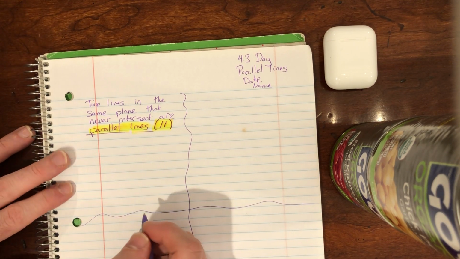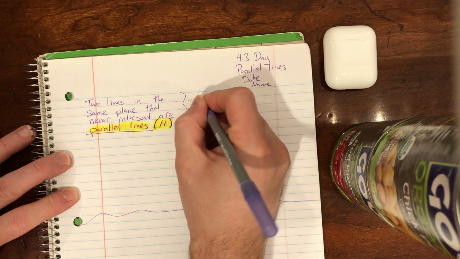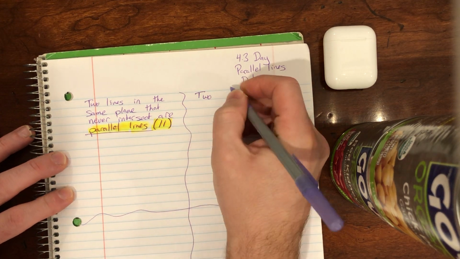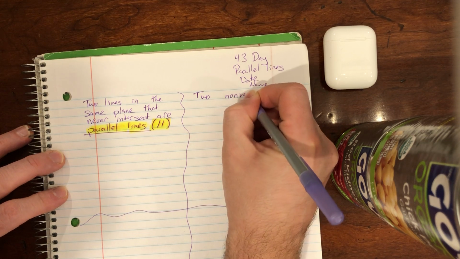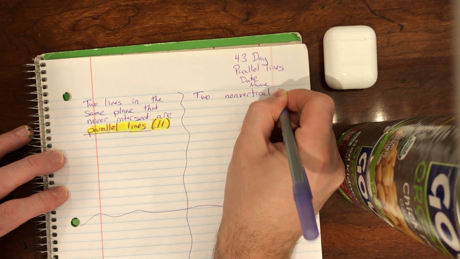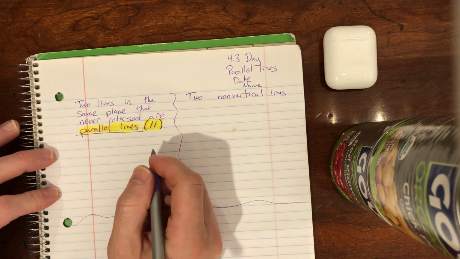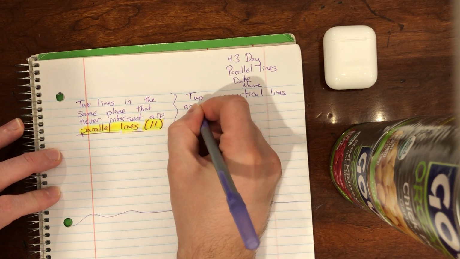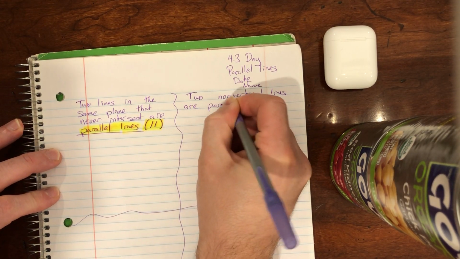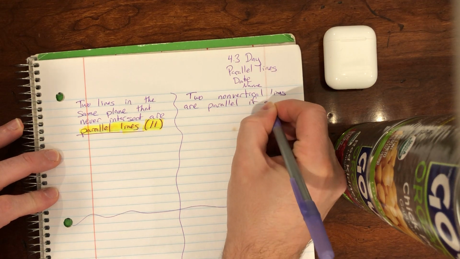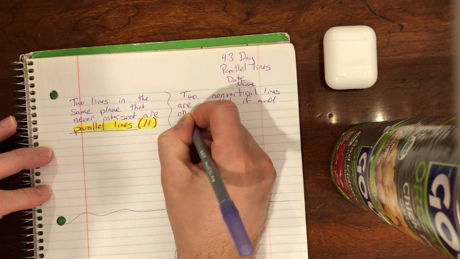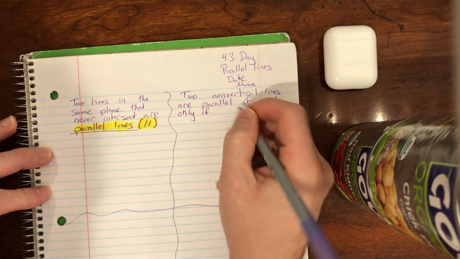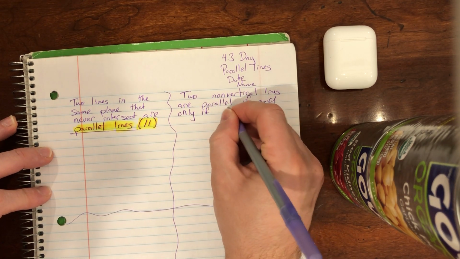Some other things that we know here. We can also say that 2 non-vertical lines are parallel if and only if they have the same slope.